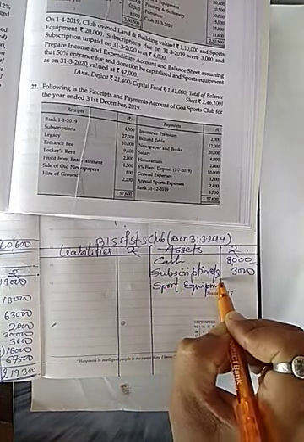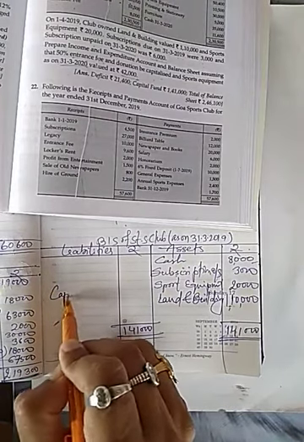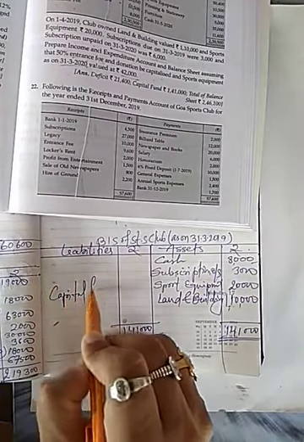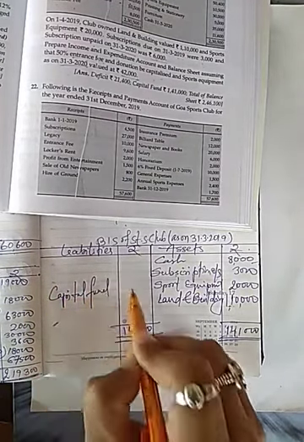So when I calculate the total, it will be 1,41,000, and 1,41,000 will be our capital fund. Capital fund 1,41,000.